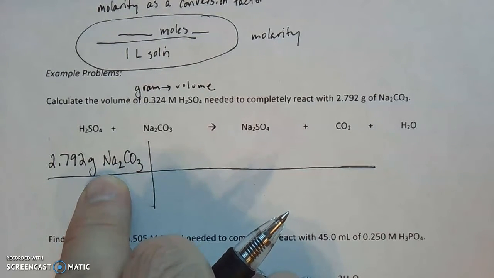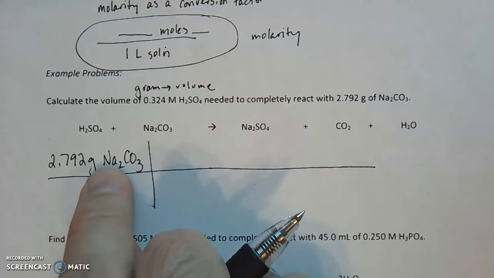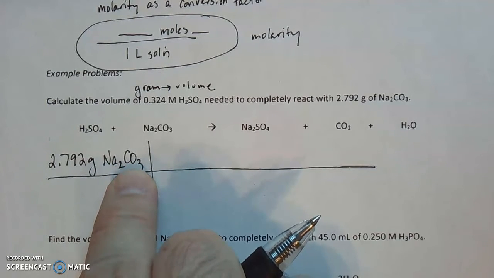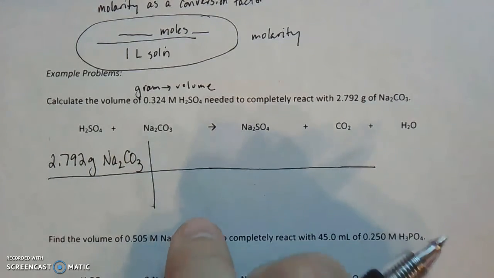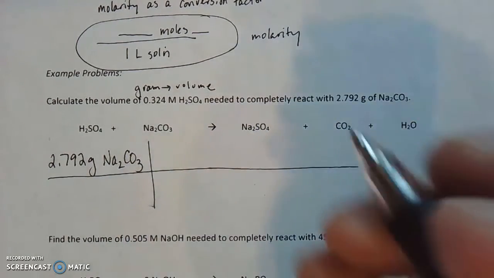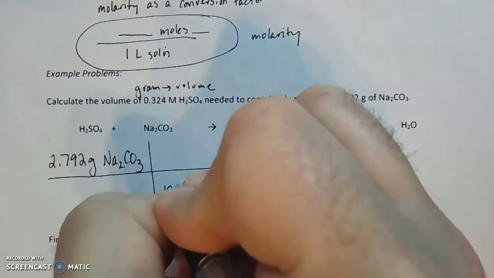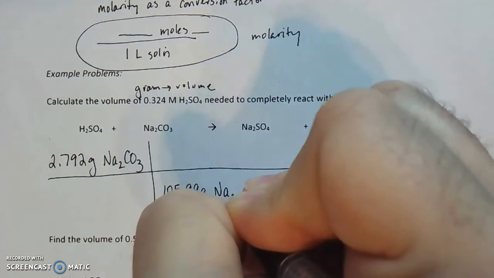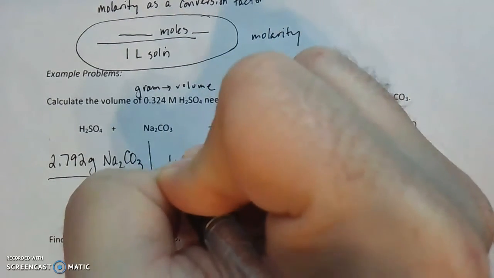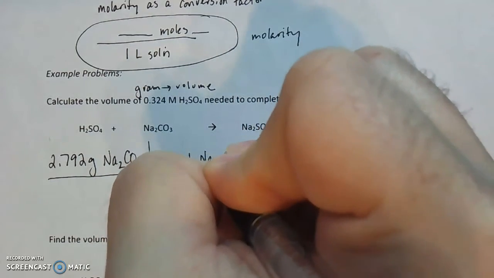So we need to calculate the formula mass for Na2CO3. Remember, 2 decimal places for everything. Round them to 2 decimal places. So when we do this, you should get 105.99 grams of sodium carbonate are in 1 mole of sodium carbonate.